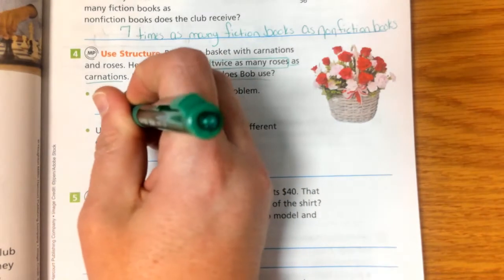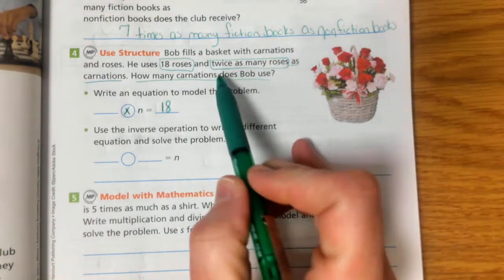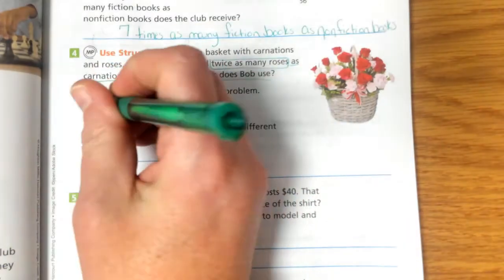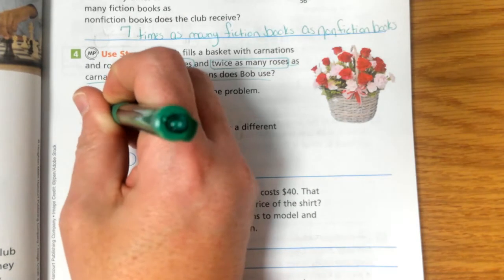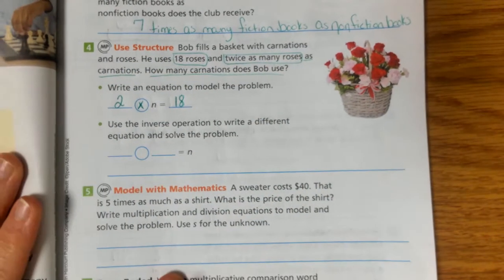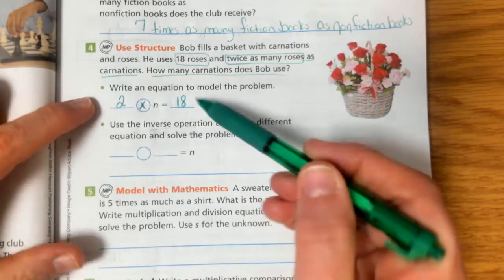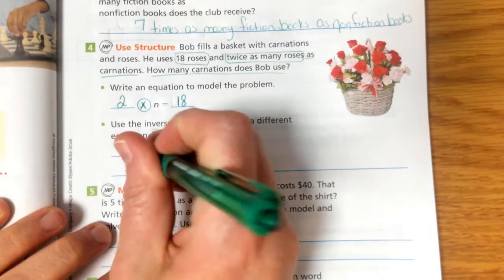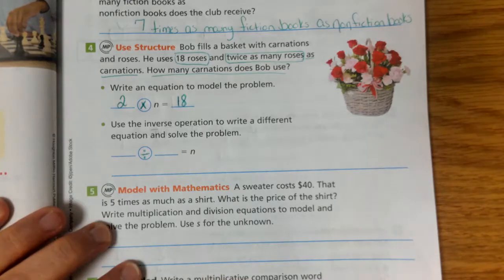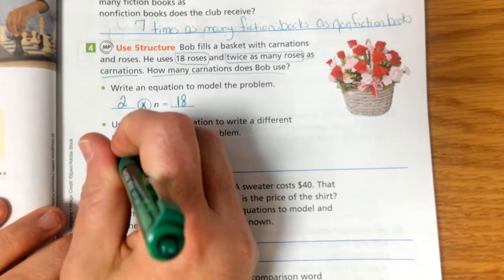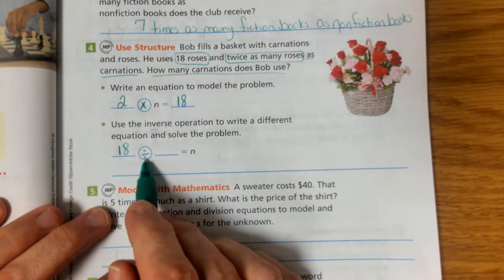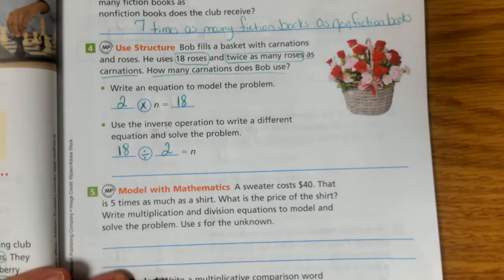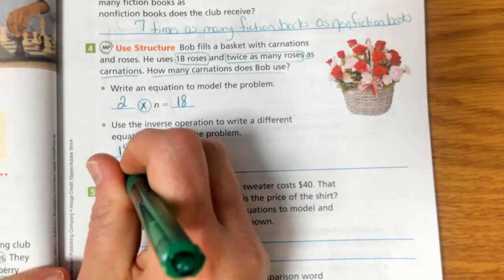And this one we're going to start with our multiplication equation. Twice as many. What did we say was twice as many? 2 times as many. If it's twice, it's a 2. So now we're going to use the inverse operation, so the opposite, right? We're going to take our multiplication and turn it into a division problem. My bigger number goes first, so it will be 18 divided by 2 equals n.